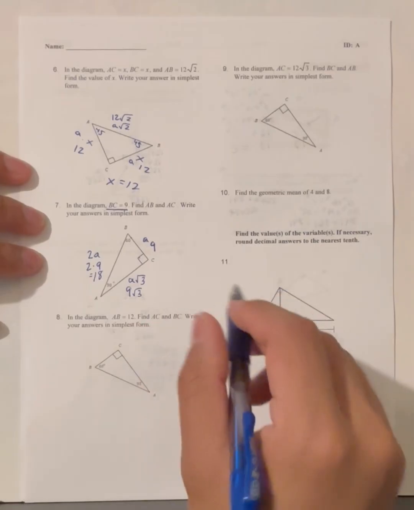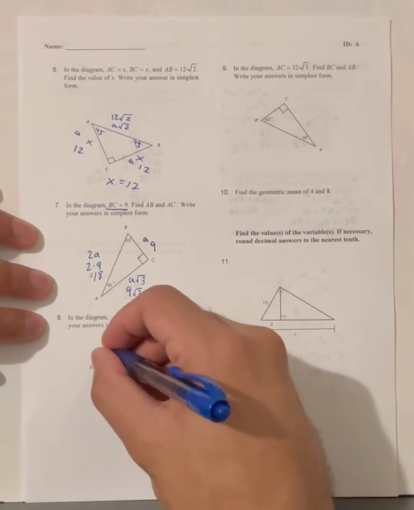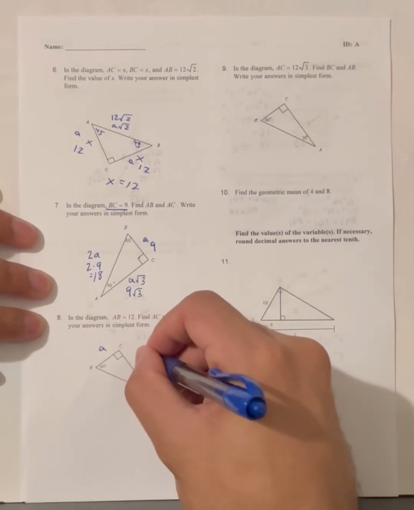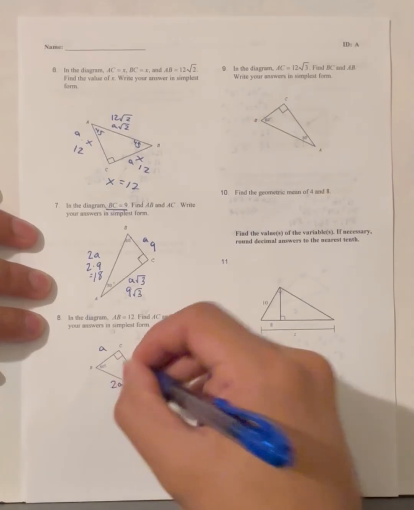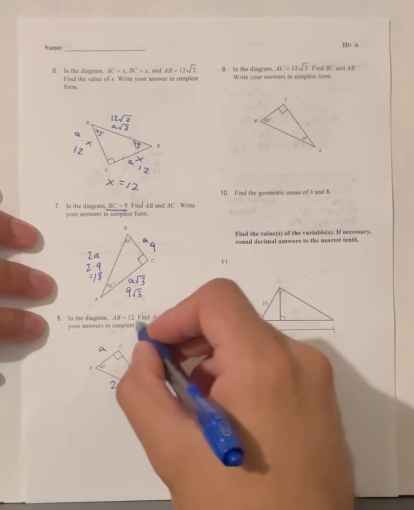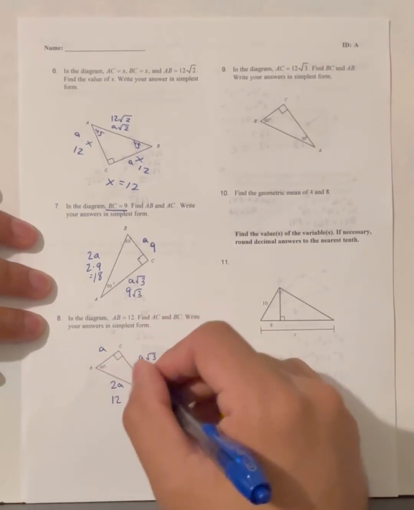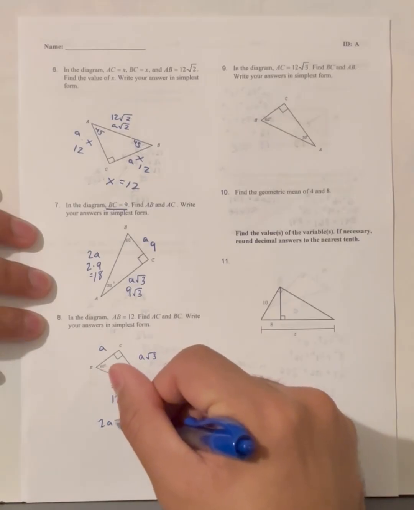Same thing here. We have another 30, 60, 90-degree triangle. So the side opposite the 30-degree side is A. The side opposite the 60-degree side is A root 3. The side opposite the right angle is 2A. They say that AB, which is this side right here, is 12. So 2A equals 12 is what they're telling us.